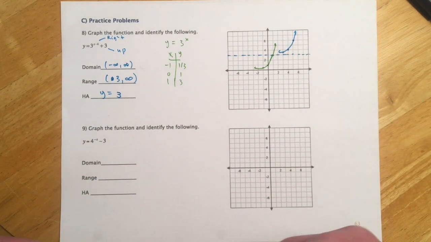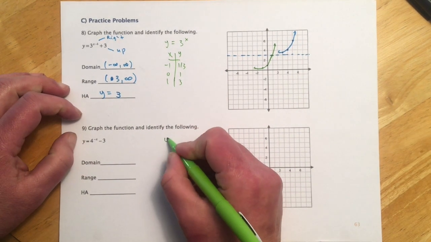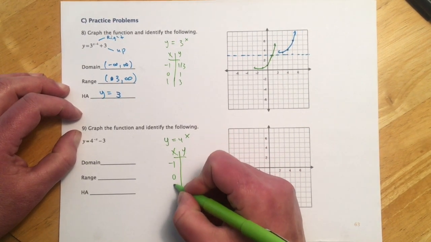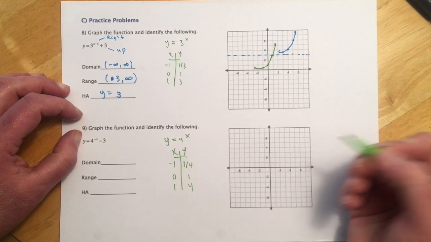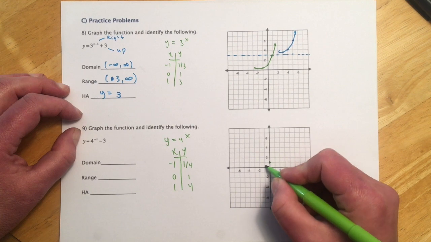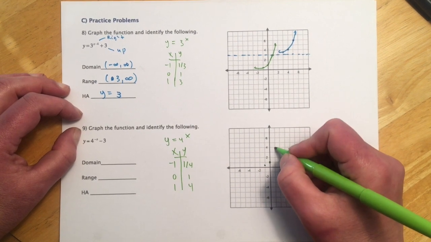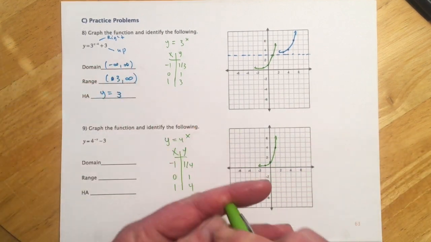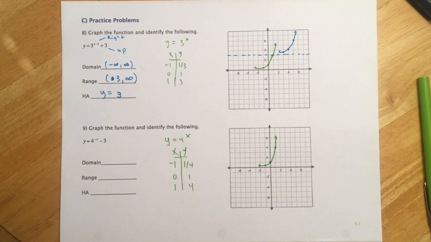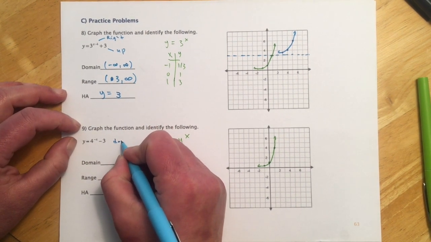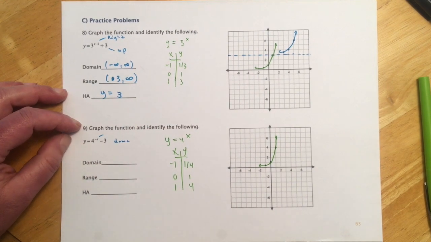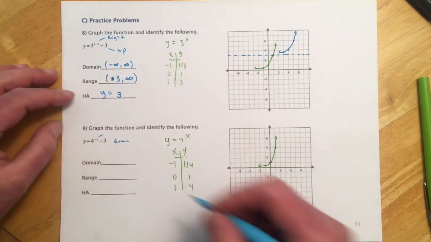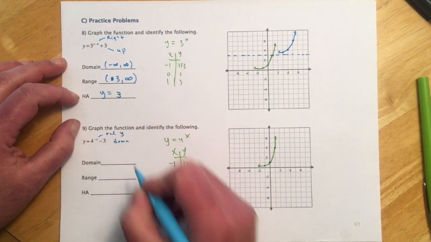So for this one, we got y equals 4 to the x. So x, y, it's going to go -1, 0, 1, 1/4, 1, and 4. So same basic shape. Hopefully that's getting really comfortable. And it'll look about like that. So then, to do the transformation on it, just look and see what we got over here. We're going down 3, and then there's a negative on there, so that's going to be our reflect across the y-axis.